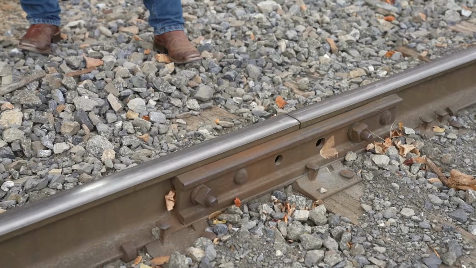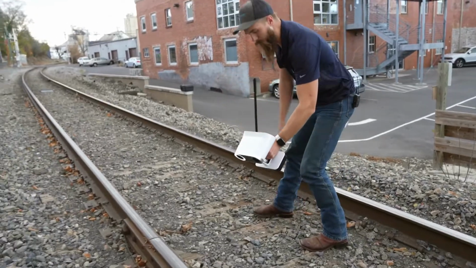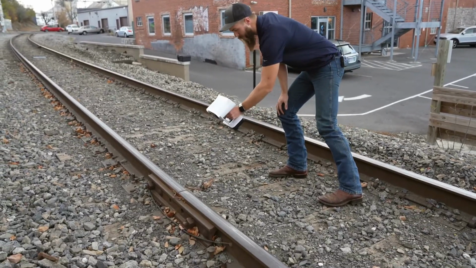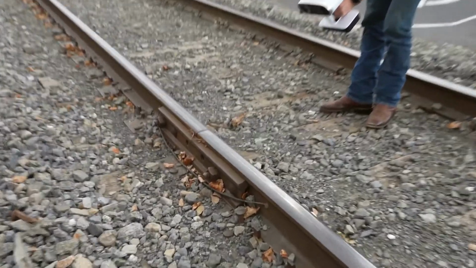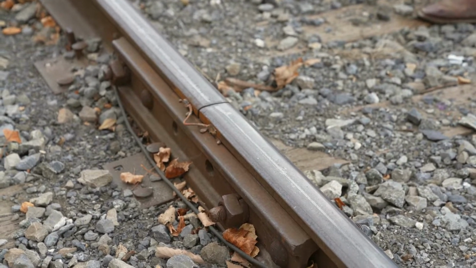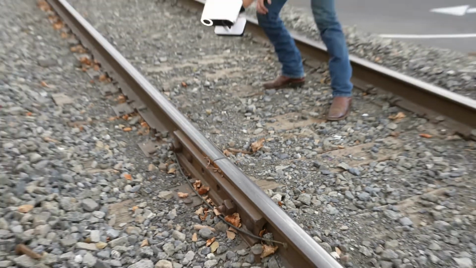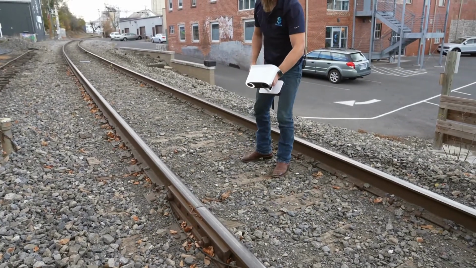So I'm scanning a section of rail where two different pieces of railway join together, and there's a little bit of a gap here, and we want to take a look at that gap, see what the height deviation is, and just try and learn some more things about this small section of railway.